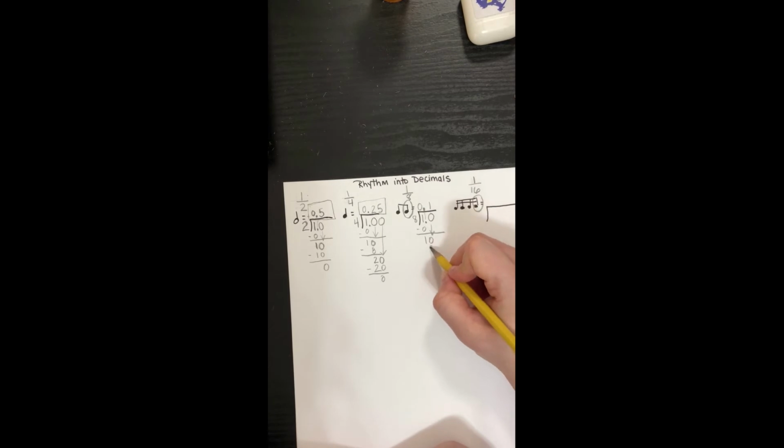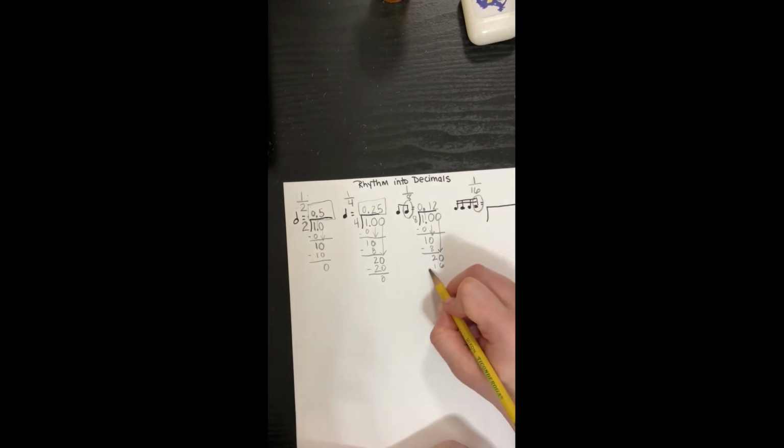8 times 1 is 8. 8 times 2 is 16. Oh, that's too many. So it fits into 10 one time. 1 times 8 is 8. 10 minus 8 is 2. Add a 0 here. Bring it down. How many times can 8 fit into 20? Let's see. 8 times 1 is 8. 8 times 2, 16. 8 times 3, 24. Oh, 3 is too many. So 2. 2 times 8, 16. 20 minus 16 is 4. Add a 0 here. Bring the 0 down.